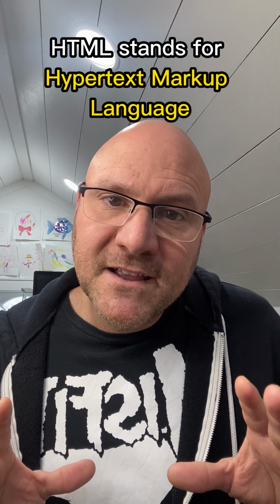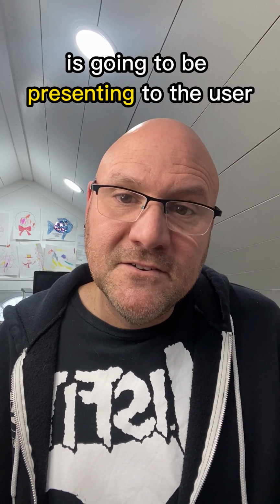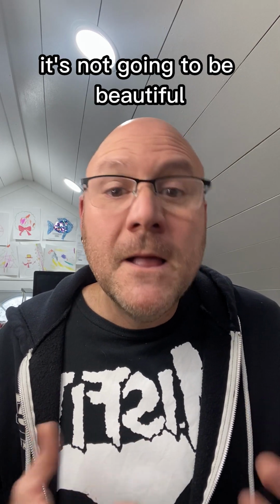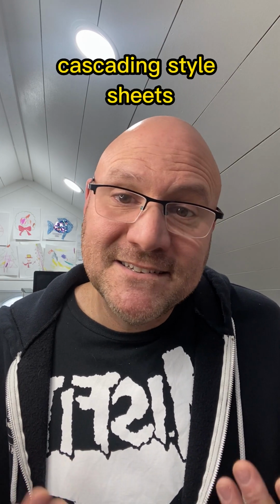HTML stands for Hypertext Markup Language. This is going to be what the browser is going to be presenting to the user. The problem is it's going to look like the late 1990s. It's not going to be beautiful. To make it look beautiful, we're going to add in something called CSS, which is Cascading Style Sheets.